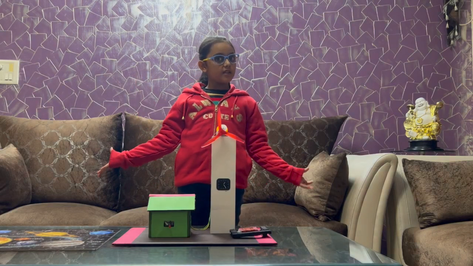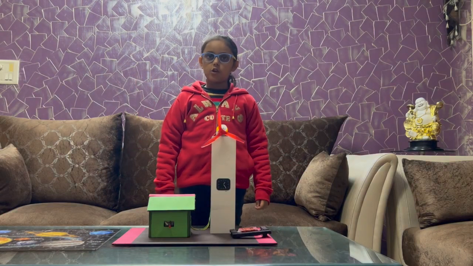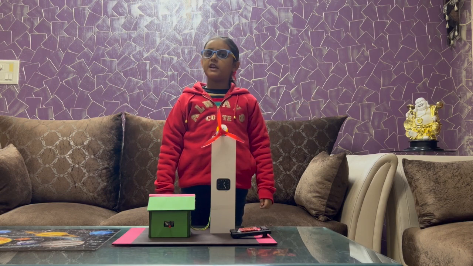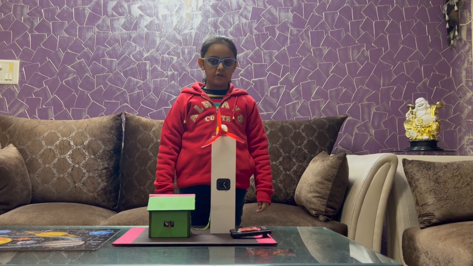Everyone, my name is Aaradhya and today I will tell you about how electricity is produced by wind energy. So first let me explain how electricity is produced.